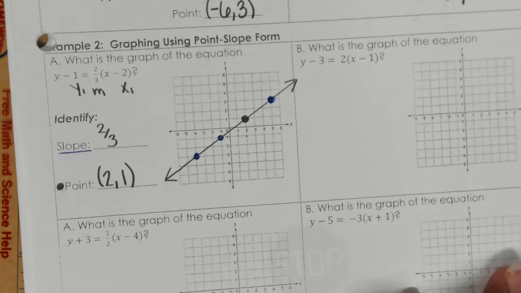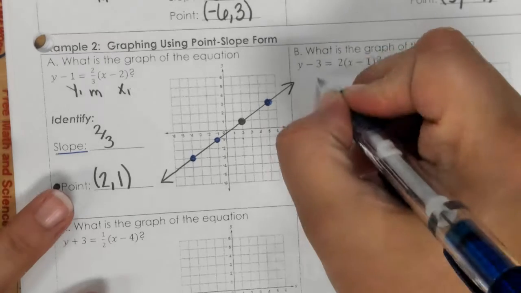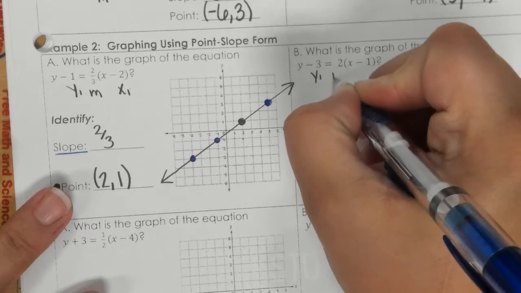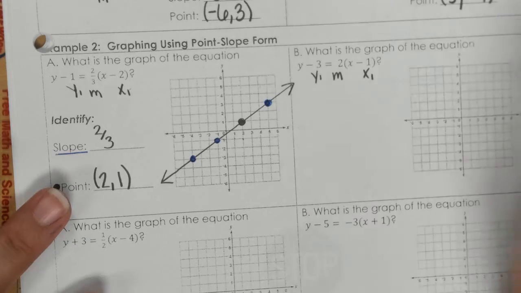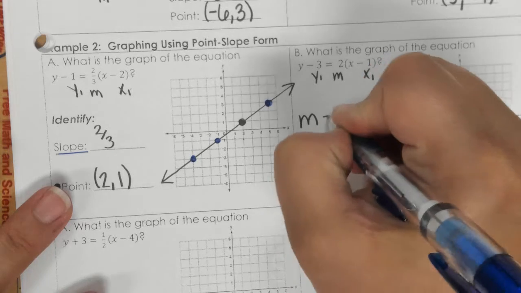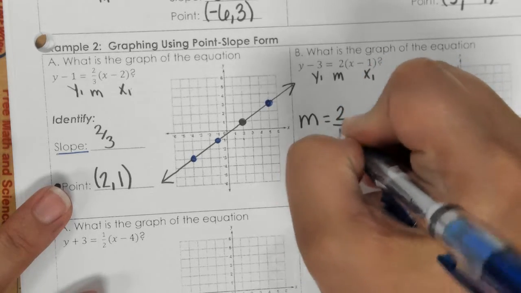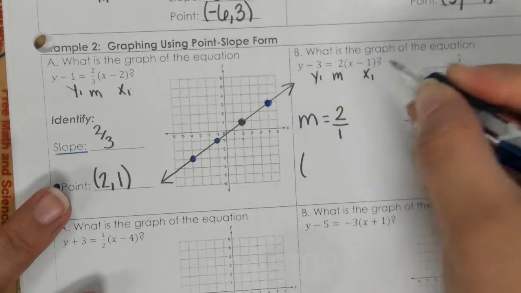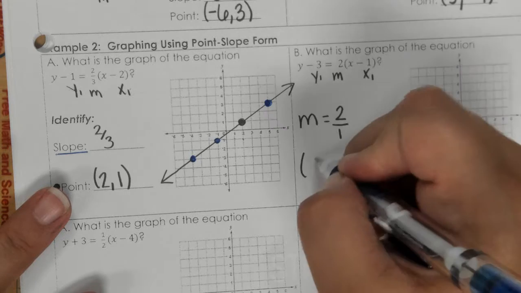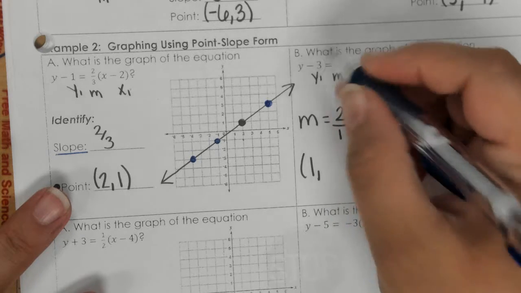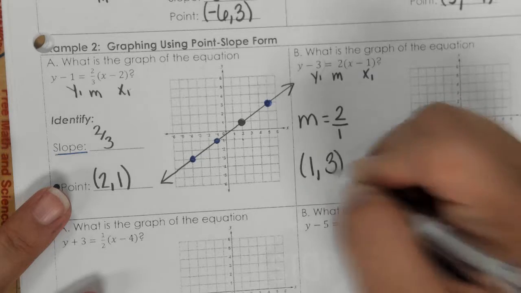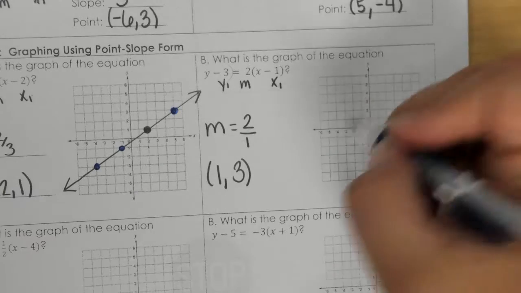So in part B, same thing. Label. So we've got y1, m, x1. Slope is 2, so that's over 1. And then your point is the opposite of x, opposite of y. Plot 1, 3 first. So 1, 3.